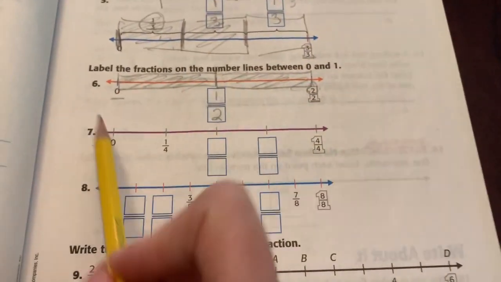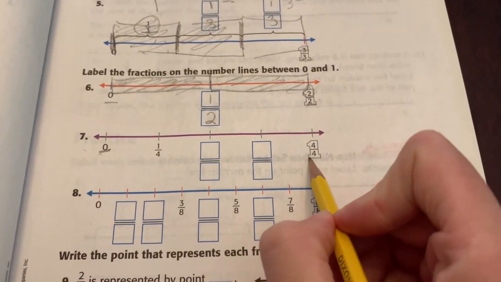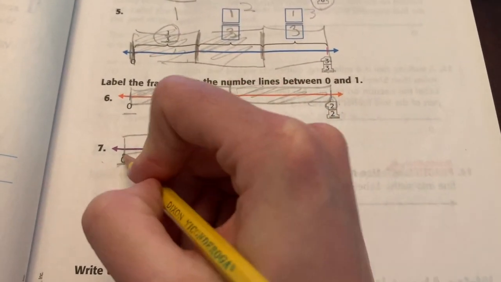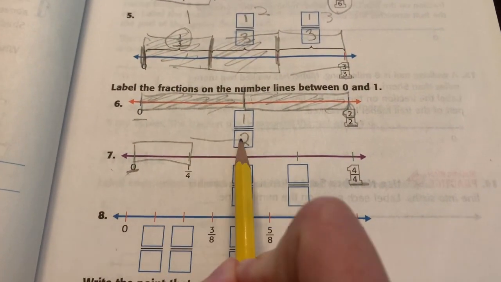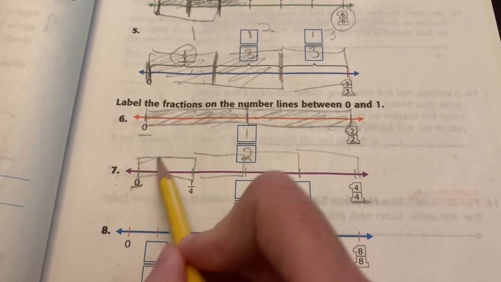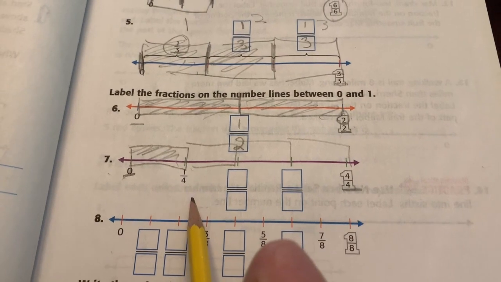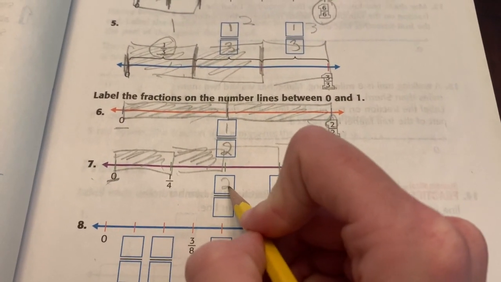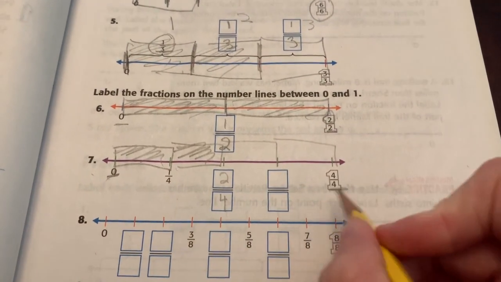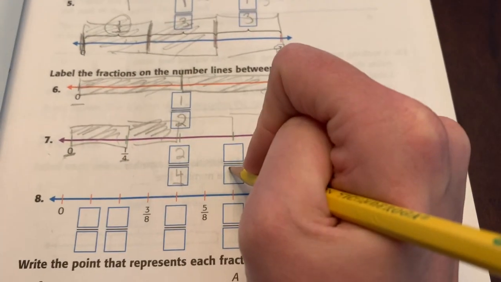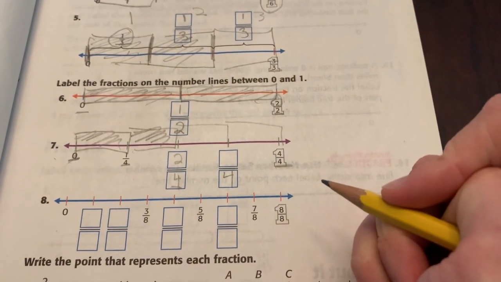Number 7, start with 0. We have a 4. I see that this first mark is marking 1 out of 4 pieces. So if this is 1 out of 4 pieces, the second amount would be 2 out of 4 pieces. And we know that our denominator is already 4, so the denominator here is also 4.